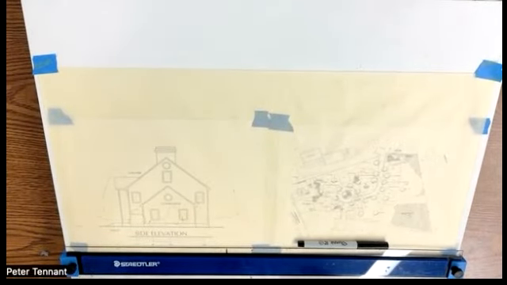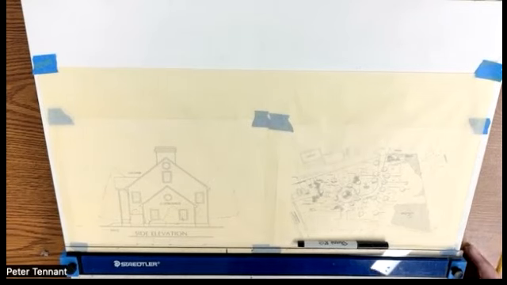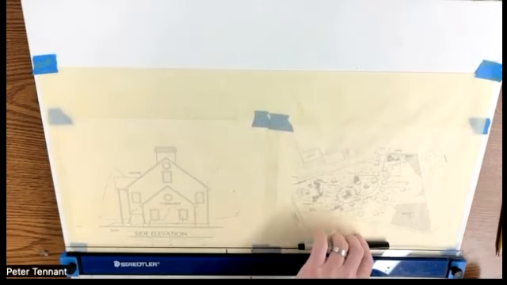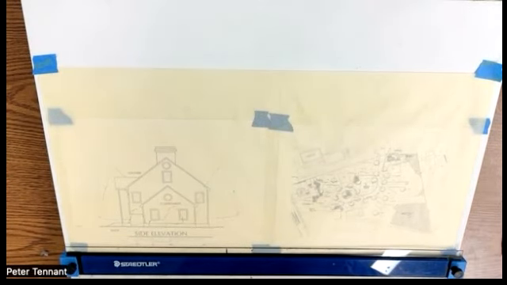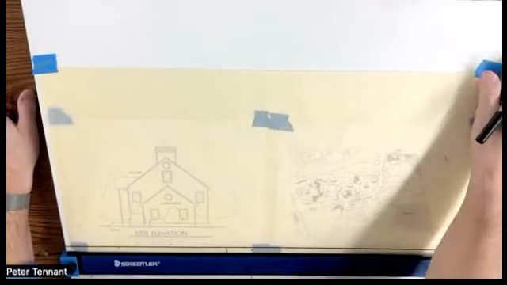All right, next I'm going to double lines to your windows and door openings. All right, well, first we're just going to start putting some of the lines in. And I have a kind of an order that I go in.